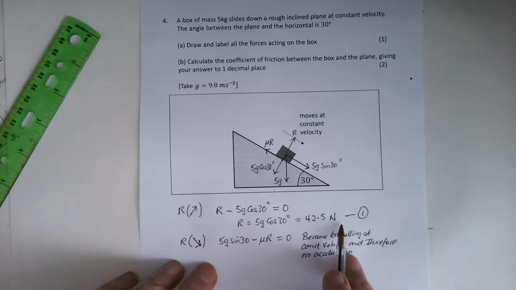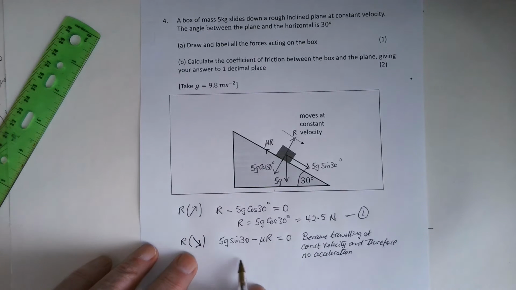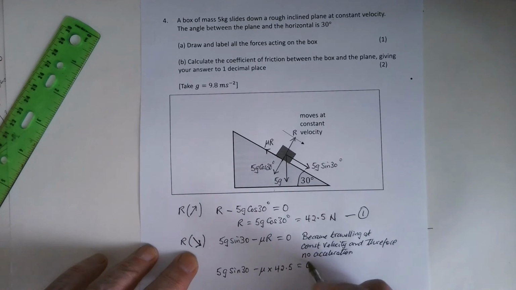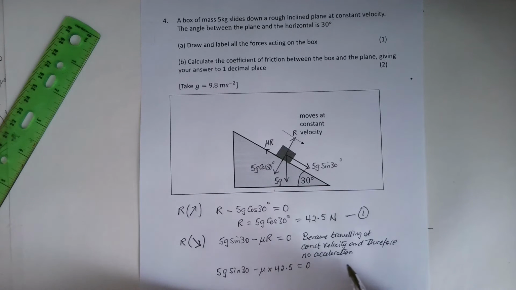I've worked out R. So if I now substitute R into here, I get 5g sine 30 minus mu times 42.5 equals 0, and I'll just say substitute R from 1.